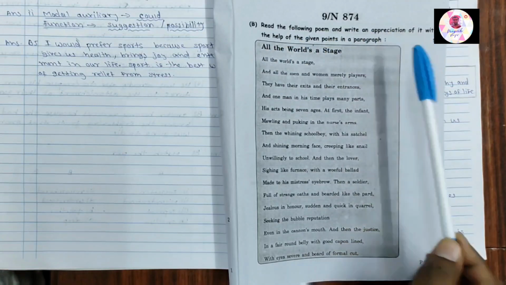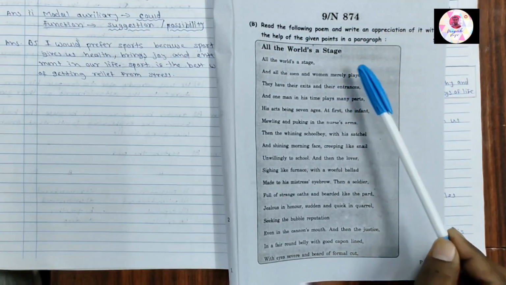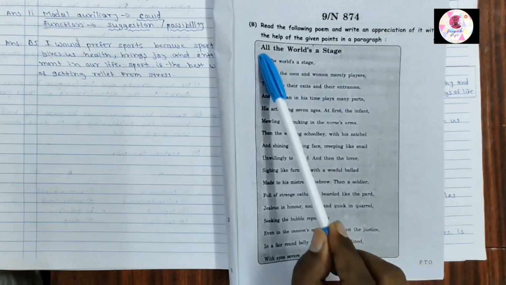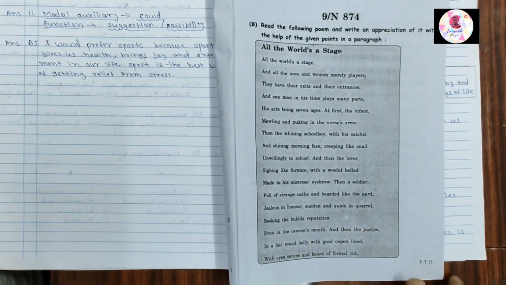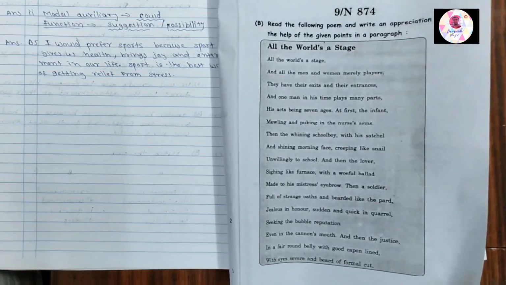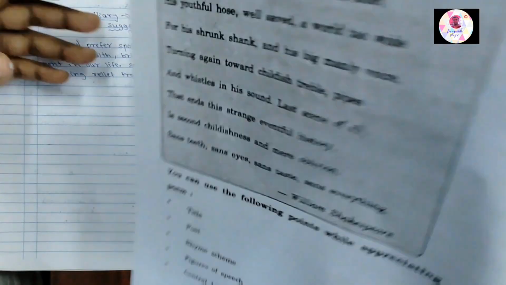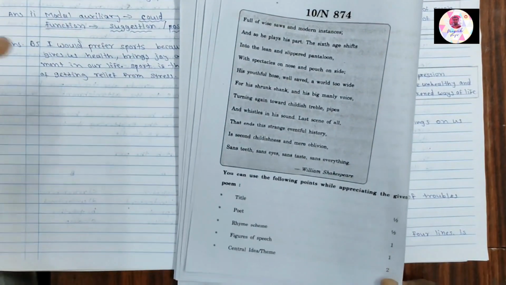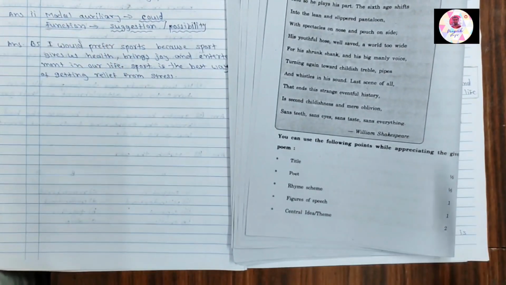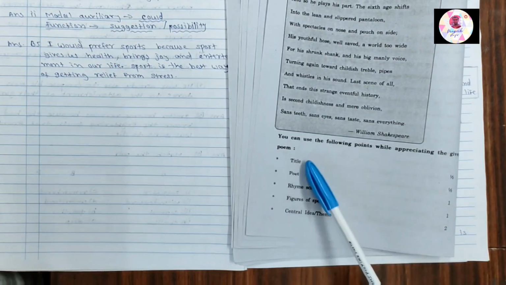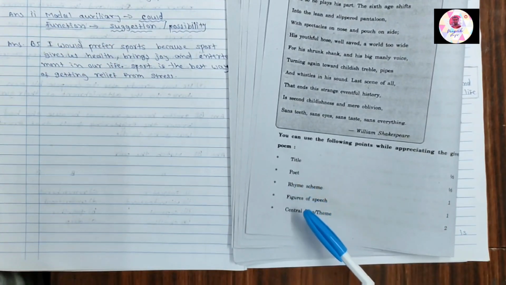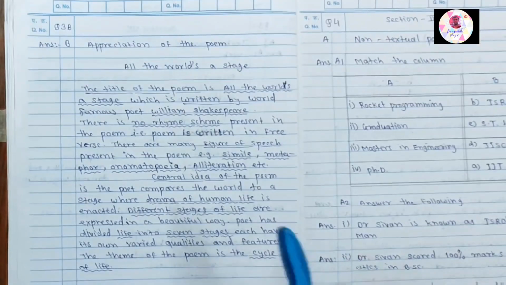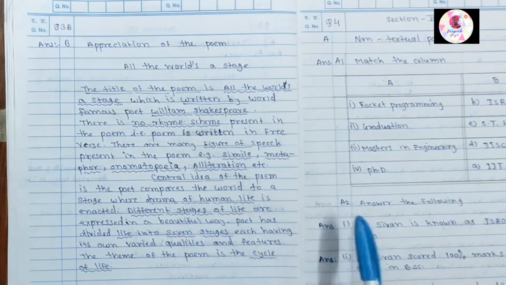points in a paragraph. In B question, you will get one complete poem with heading or title, and by reading this poem, we have to write an appreciation in a paragraph form. Don't write appreciation in point format. While writing the appreciation, we have to use these points, that is title, poet, rhyme scheme, figure of speech and central idea or theme. Now here I have written appreciation of the poem.